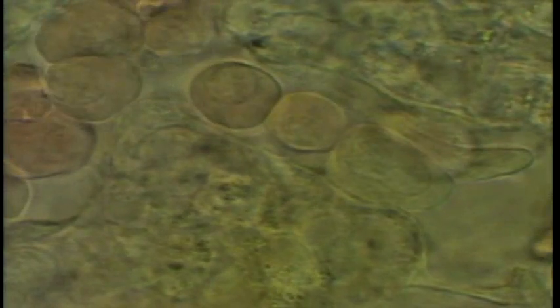Around this time, the number of primitive platelets increases rapidly, and we can see many cells, thought to be leukocytes, and other cells attaching themselves to the blood vessels.